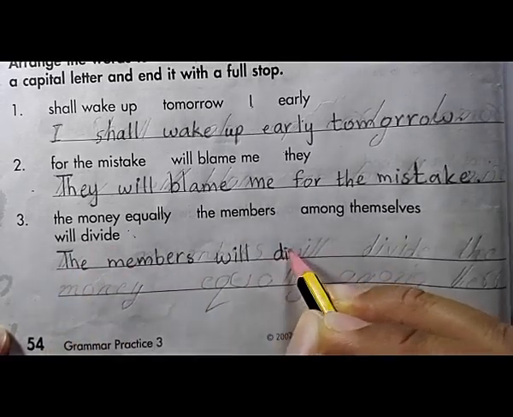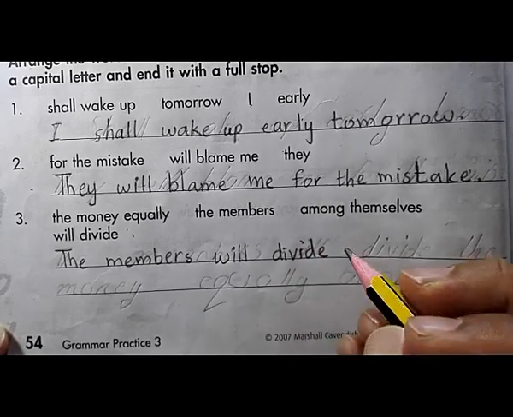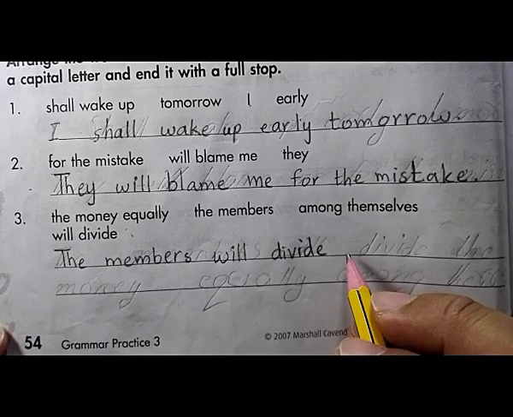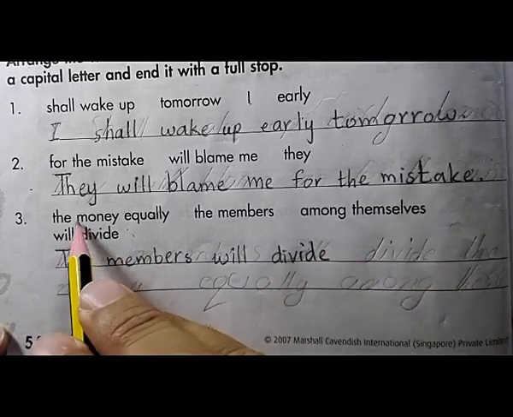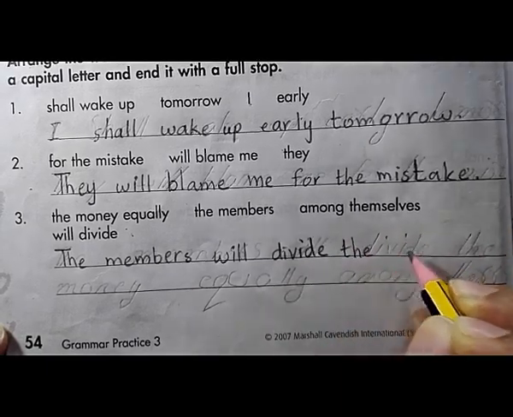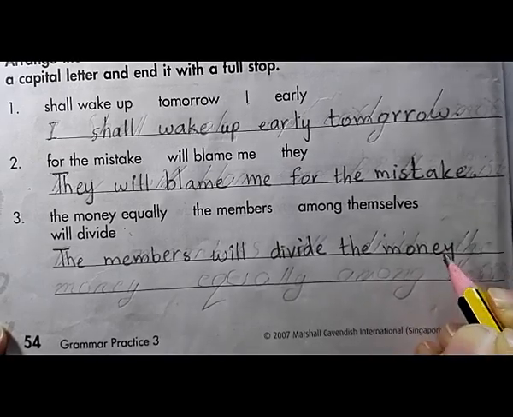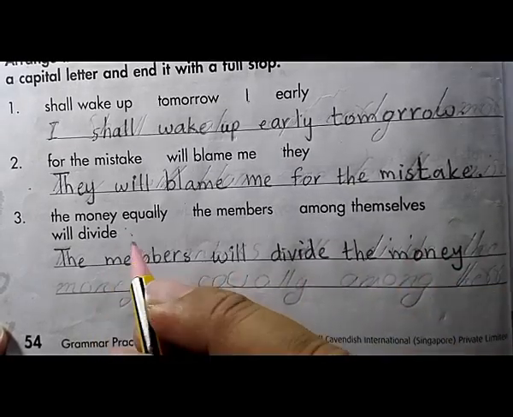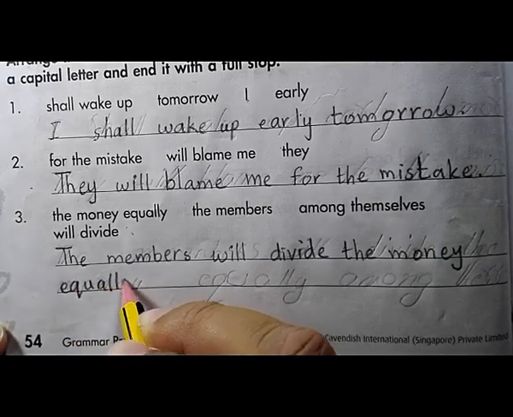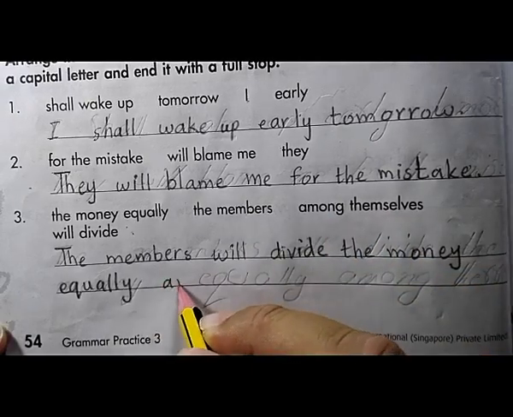The members will divide. What will they divide? We need an object, and here is the object, the money. How will they divide? Equally. Among themselves.